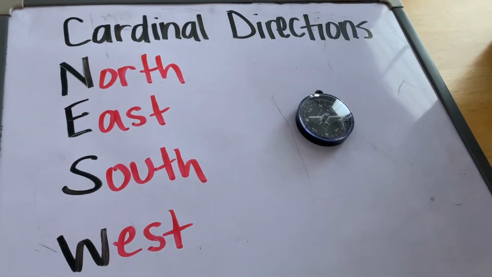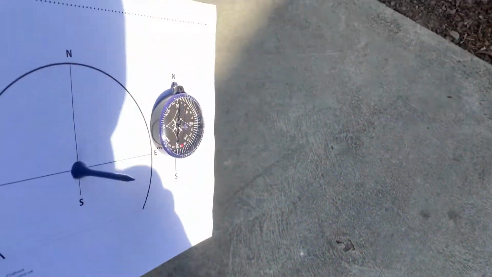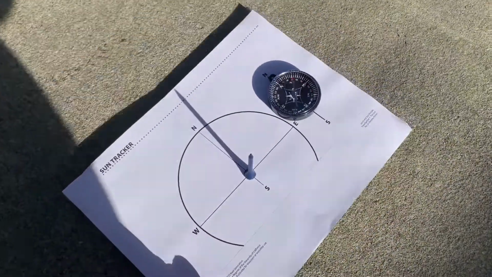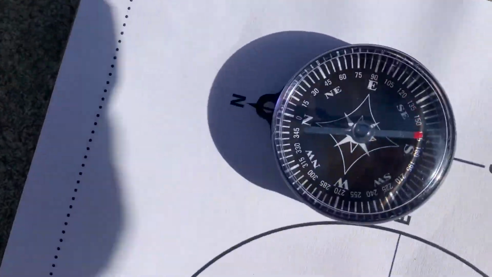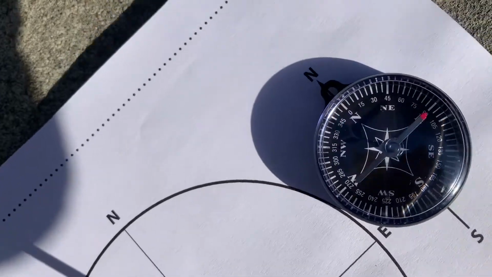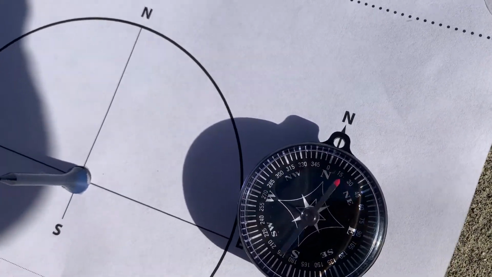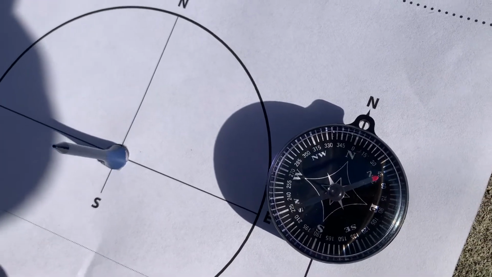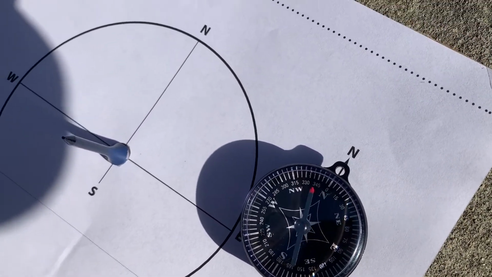Let's go ahead and take both our compass and our sun tracker outside. Alright, so here I have my sun tracker and my compass. I have a golf tee glued into the center of my sun tracker. That's going to help us track the length of our shadow. I am going to align my needle so that the red tip is aligned with north.